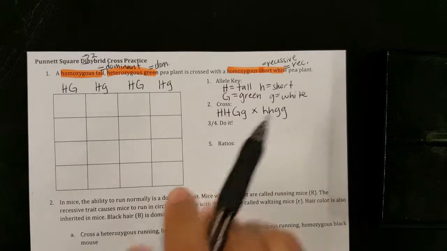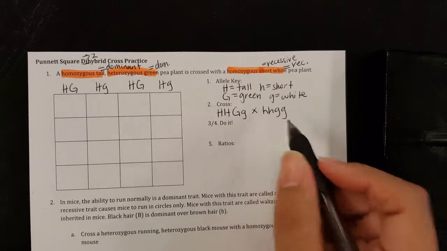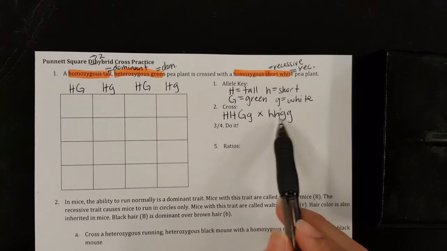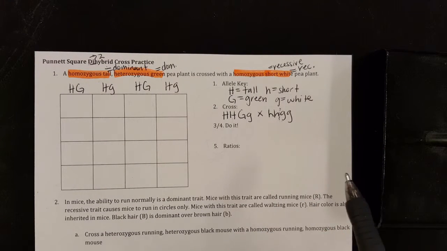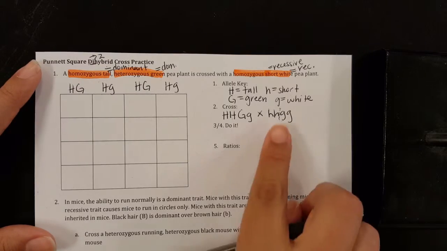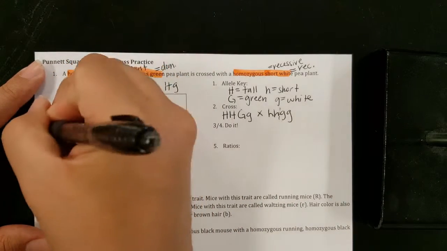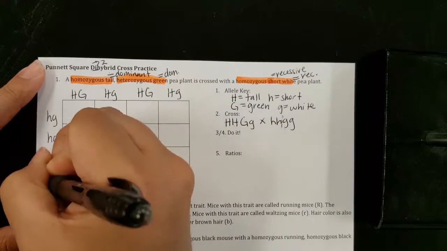For this example, that one is pretty easy because if you draw your little line down the middle of them, you'll notice that you're only going to come up with one kind of combination, and that is little h, little g for all of them. So down the side, you could just write little h, little g 4 times.